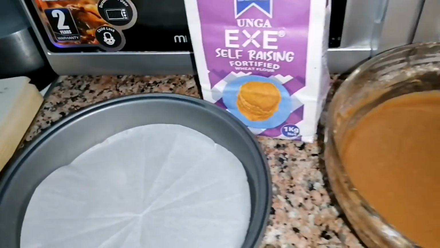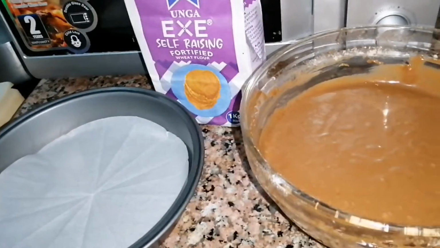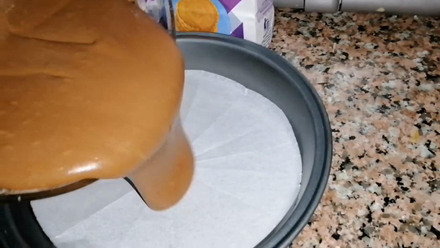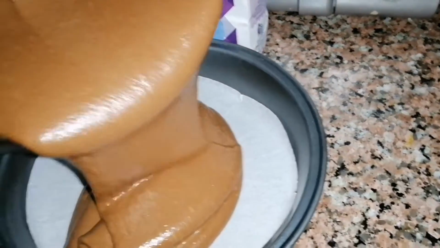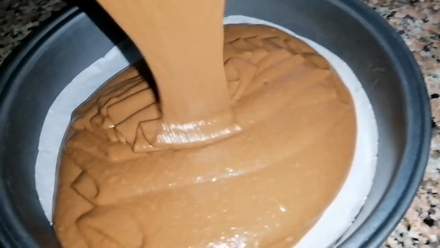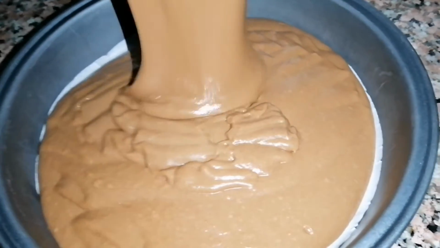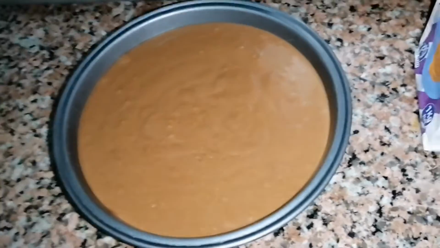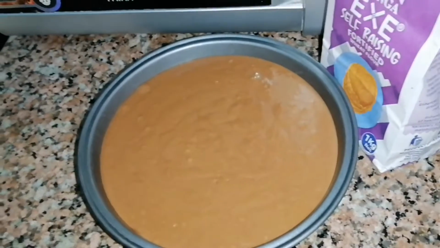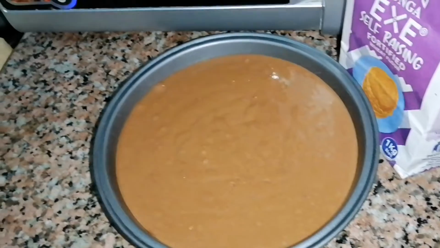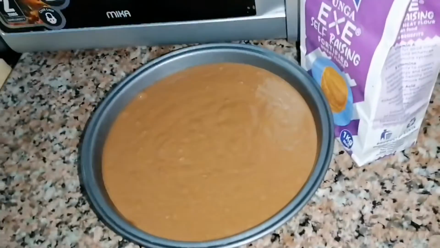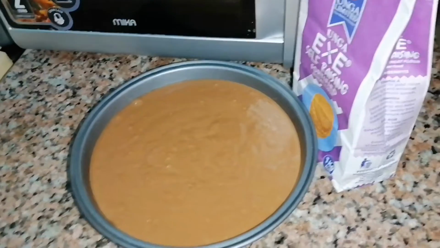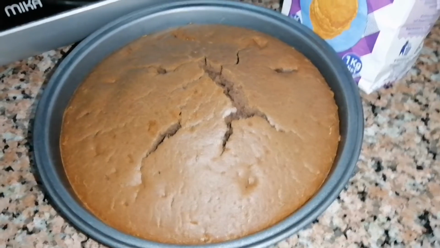At this point, you're going to lay this baking paper. In case you don't have this paper, you can grease your baking tin and apply some flour so that the cake doesn't stick on the baking tin. Pour your smooth mixture on your greased tin, and you have that paper on your baking tin. Now it's ready to go to the oven. You're going to bake this one at 180 degrees Celsius for 50 to 60 minutes for better results.